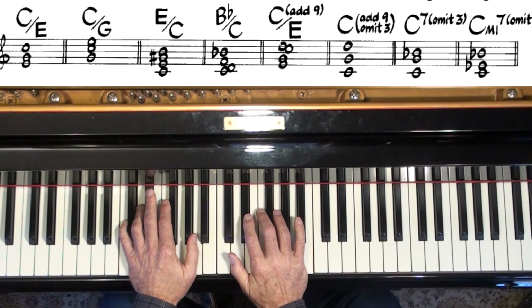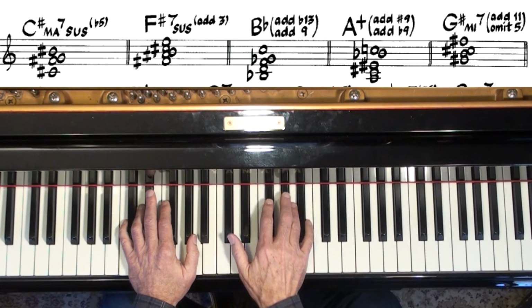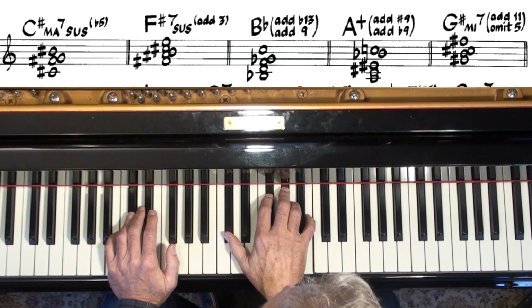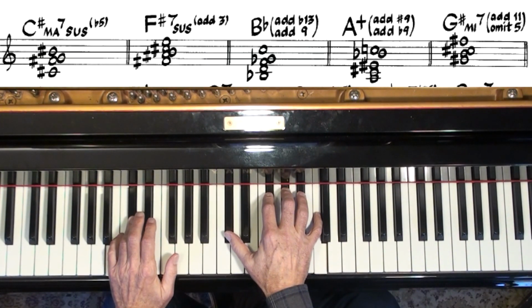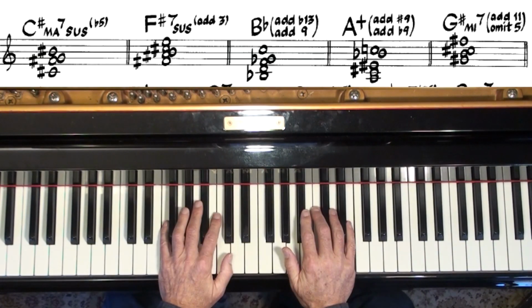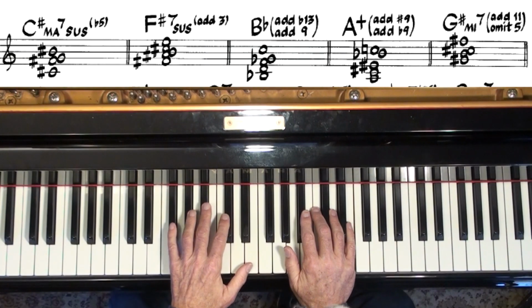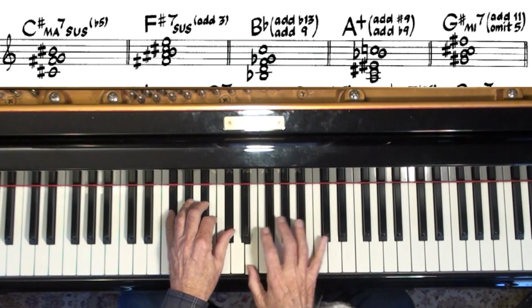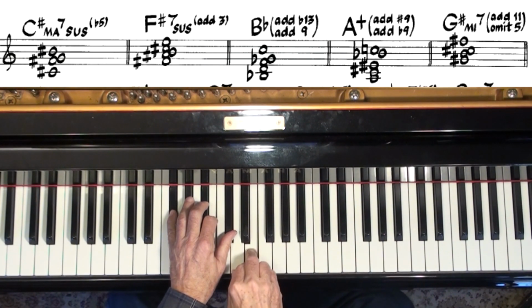Okay, what the hell is this? C sharp. Oh, they just kind of go into some different keys down here. Well, screw all these. I don't have time for this, do I? F sharp 7 sus, add 3. Yeah, I don't ever want to see that chord symbol.